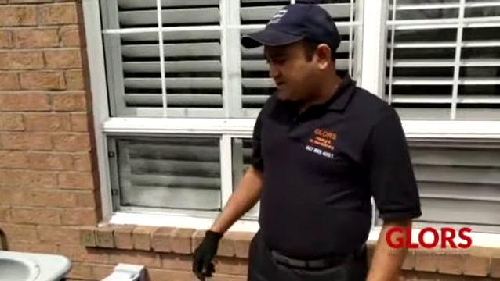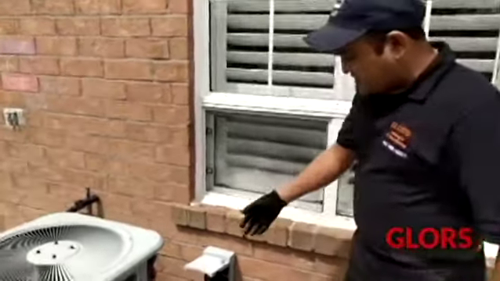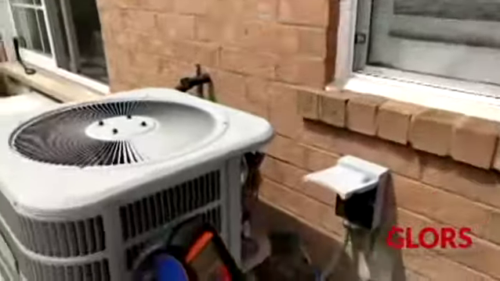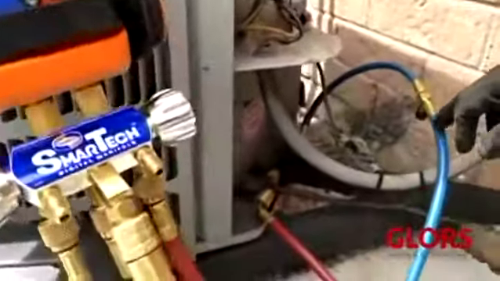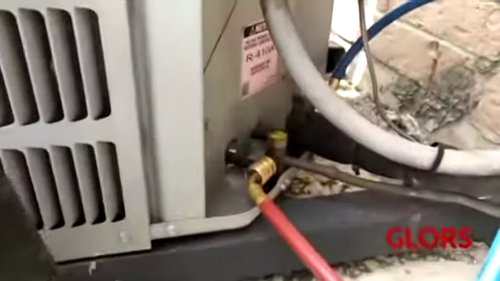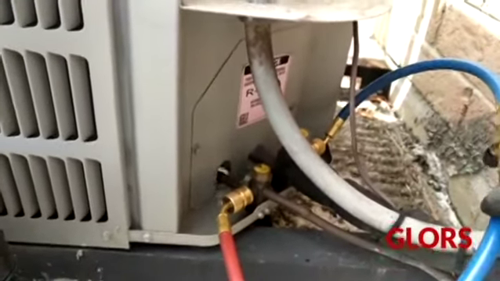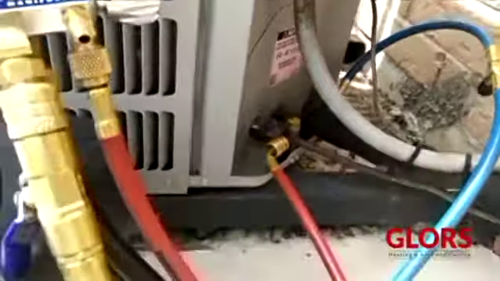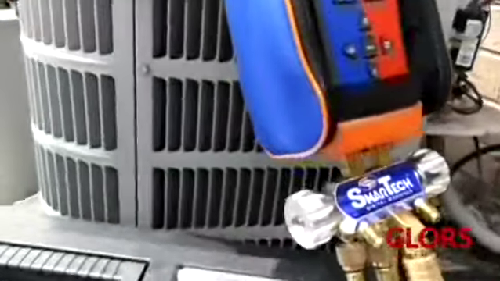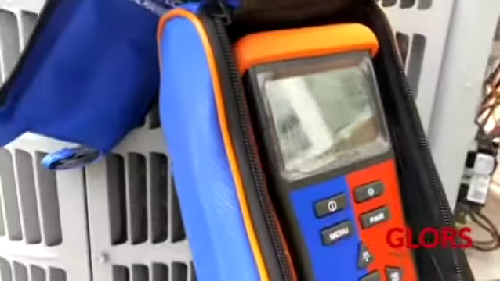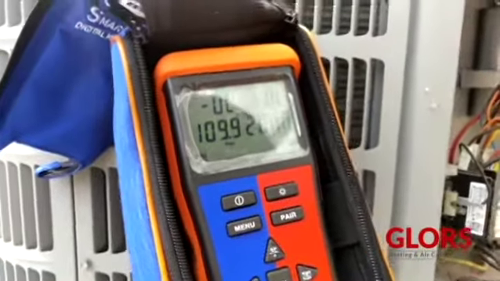So we are checking more details. We are trying to see what the pressure in the AC is as it is working, because before we leave we want to make sure it's working optimally. So here we hook up our hoses. The blue hose is connected to the suction line, which is the low pressure side, and the red hose is connected to the discharge, which is high pressure. You can see the reading here: on the low side it is 109, and on the high side 200 psi.